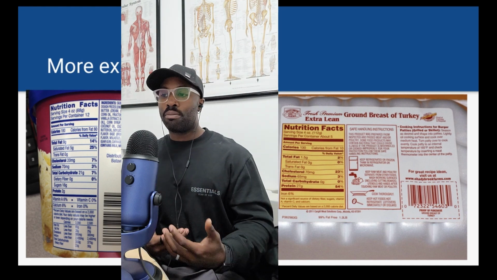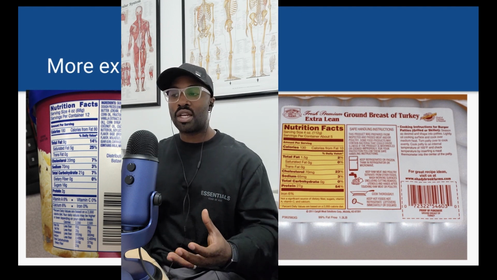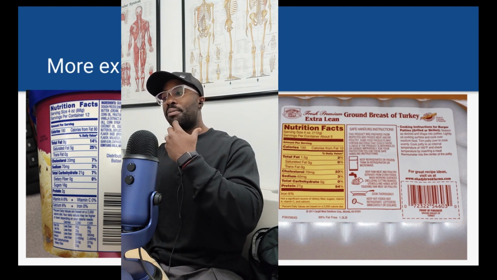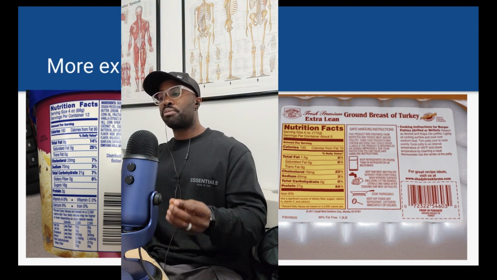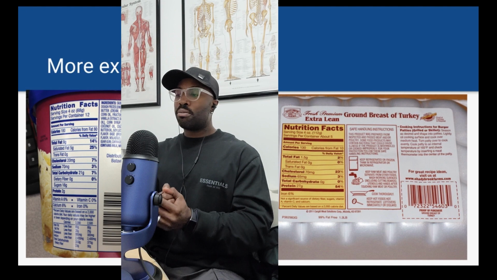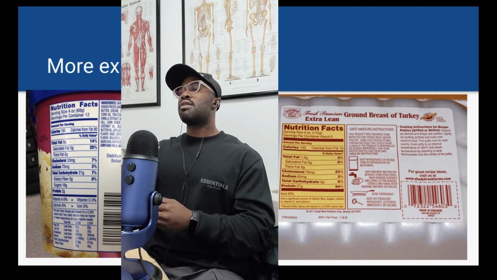By using these examples, I hope you now have a better understanding of food labels. You know what to look for when you are reading a food label, and you understand a little bit more about how to make better decisions when you're shopping. If you're looking for high protein, you want to make sure the number for protein is a lot higher than maybe the fat.